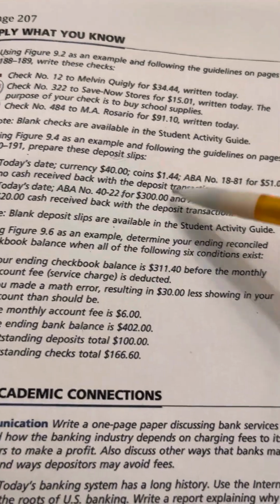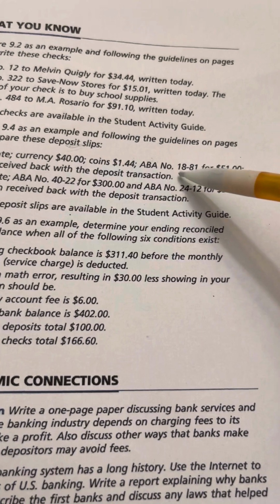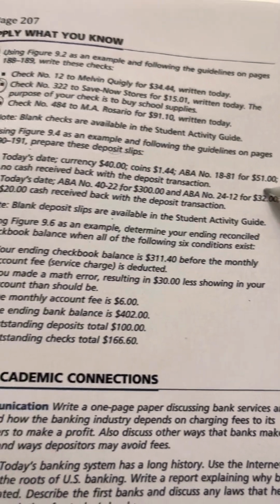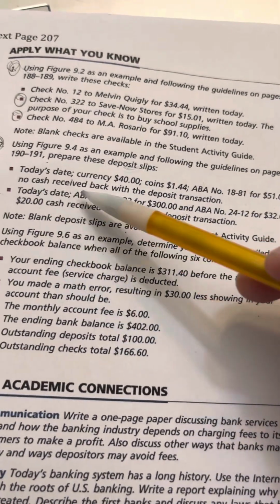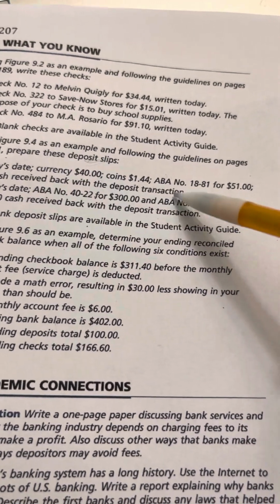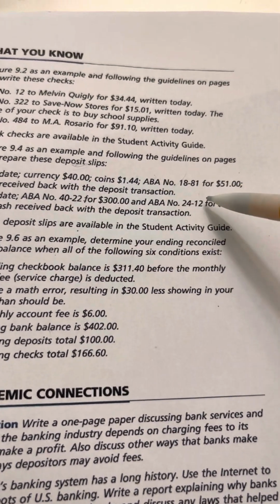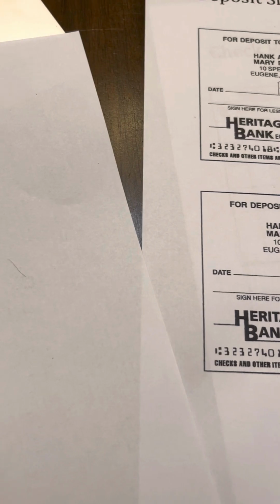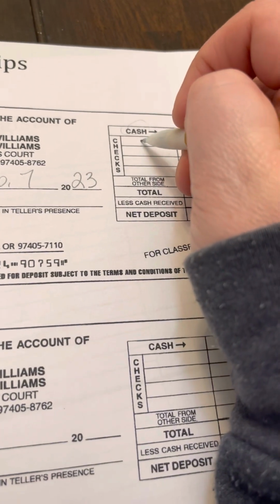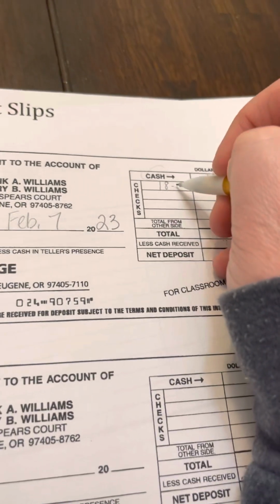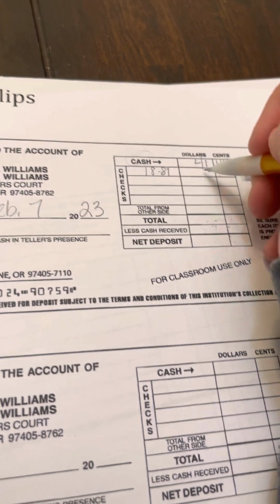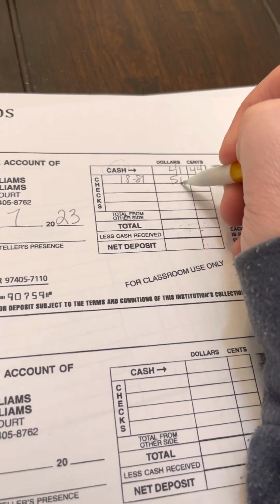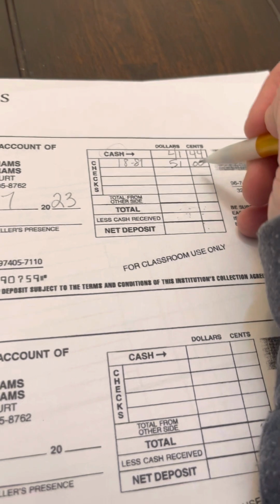Next, we're depositing with that a check number, ABA 18-81 for $51. And it says no cash is received back with this deposit transaction. So all of this money is going to go straight into the bank. So for that check number, I'm going to write 1881 here. And I'm going to write the $51.00 here.